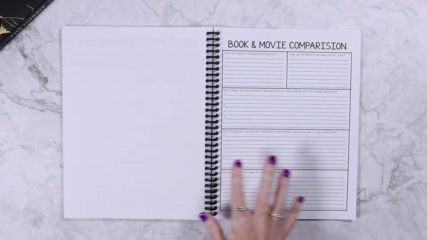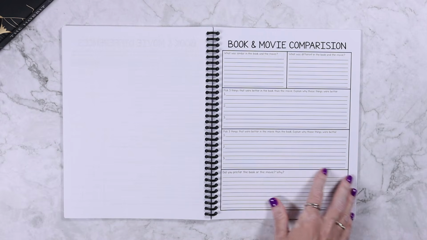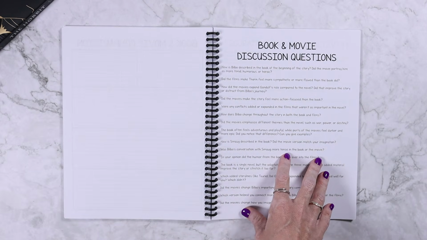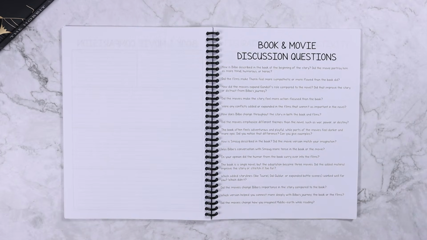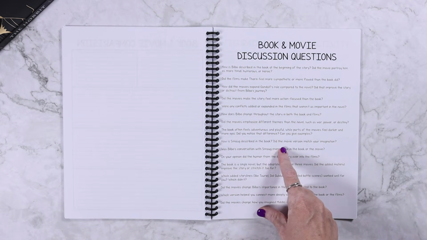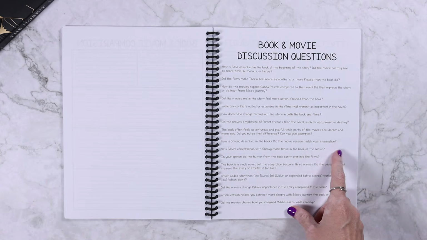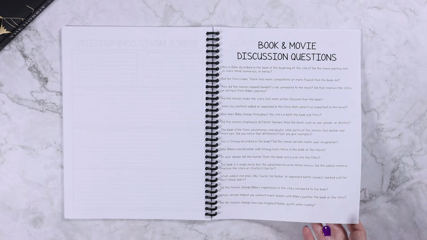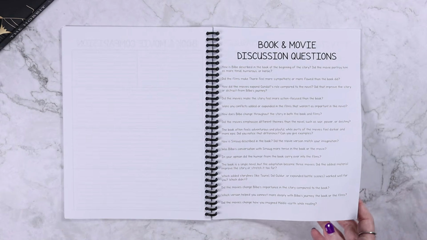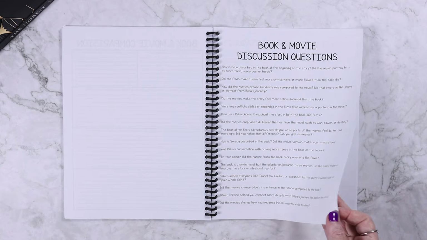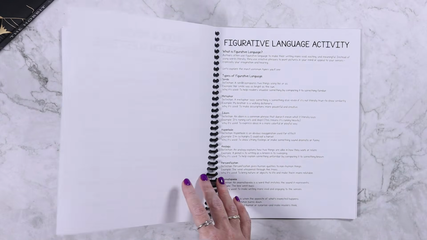Then we're going to do an in-depth book and movie comparison. And then we're going to have an in-depth book and movie discussion. And this isn't just, again, what did you like more? We are talking about how Smaug is described in the book. Did the movie version match your imagination? In your opinion, did the humor from the book carry over into the films? They're really open-ended discussion questions to help pull conversation out of our kids, because I find those conversations are what really make the learning connect.